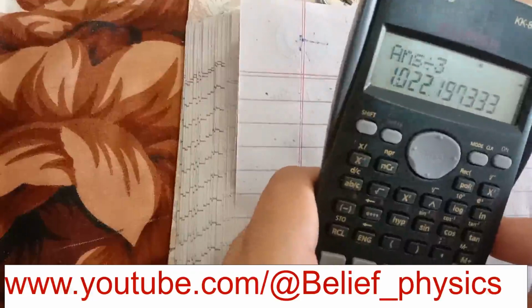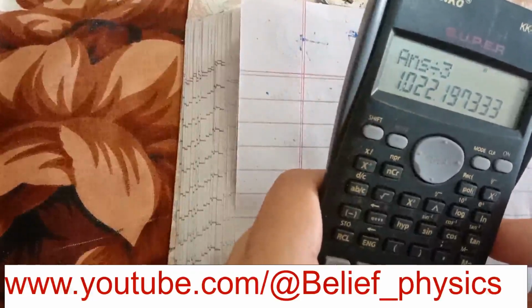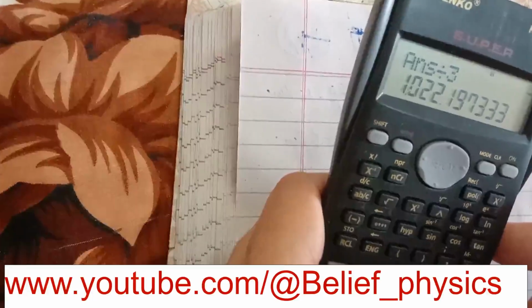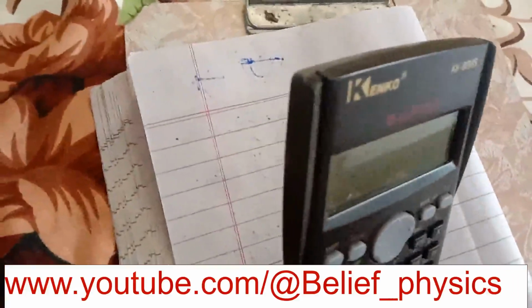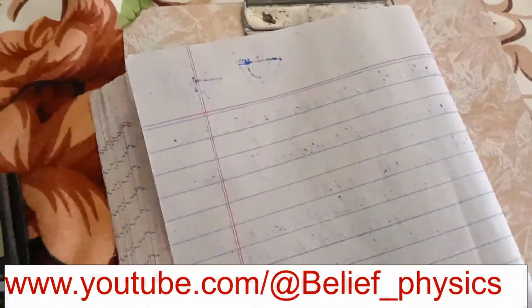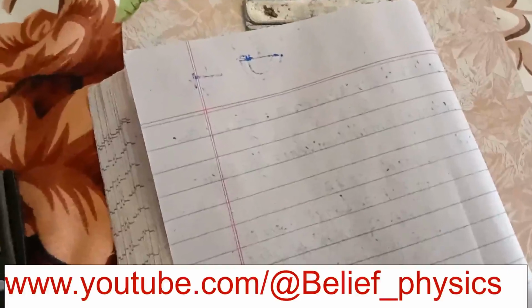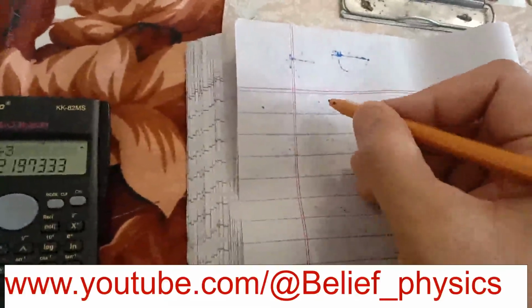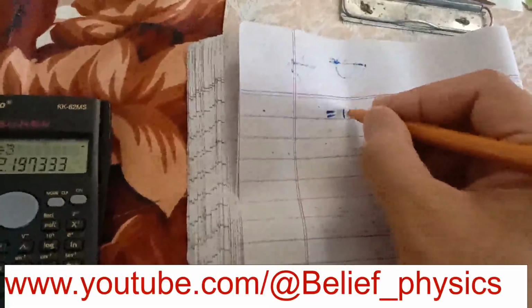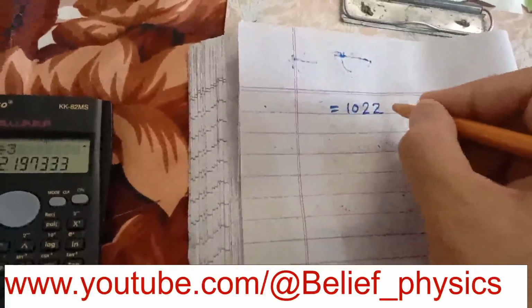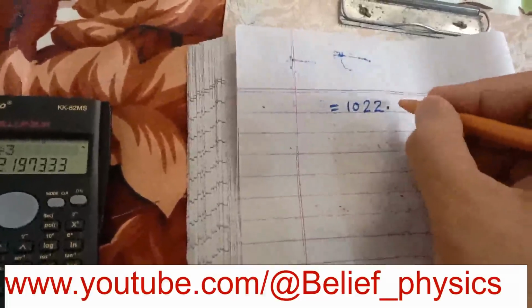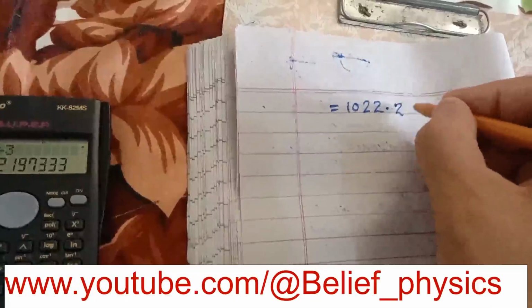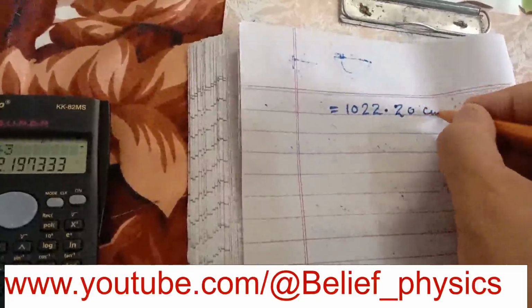So the volume of the wood used will become 1022.192 centimeter cube.